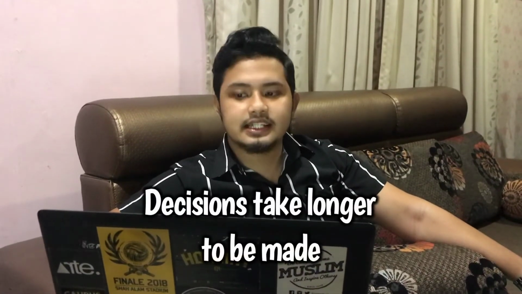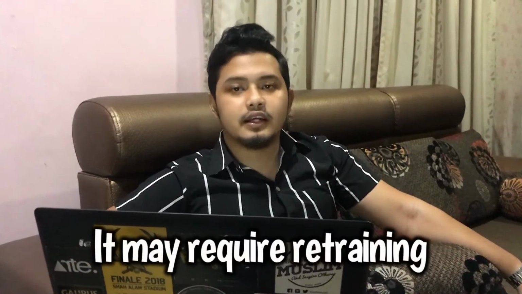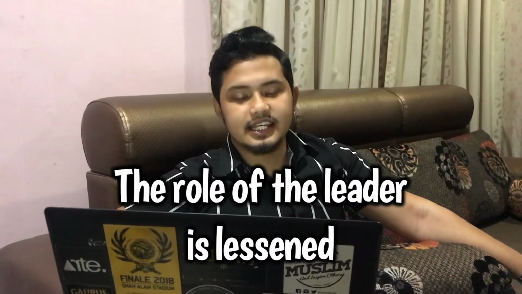Now we move on to SWOT analysis. The first one is about the strengths of this leadership. The first one is love, the second one is empowerment, and the third one is humility. And the next one, we move on to weaknesses. What are the weaknesses of this theory? The first one, decisions take longer to be made. The next one, it may require retraining. And the last one, the role of the leader is lessened.